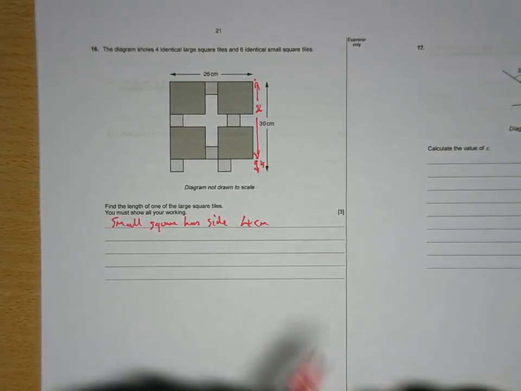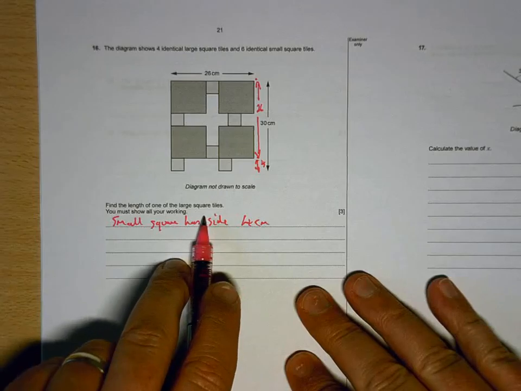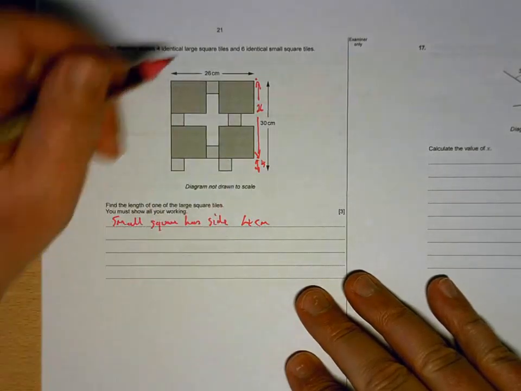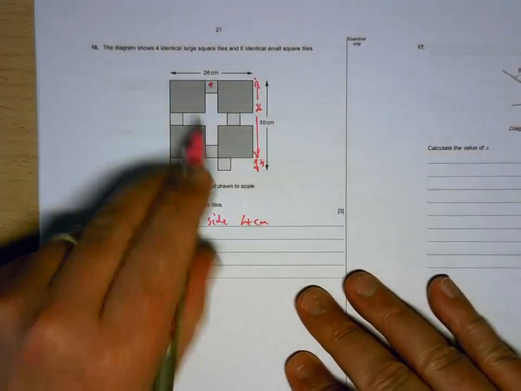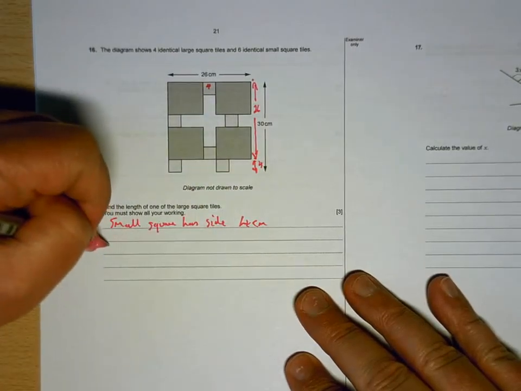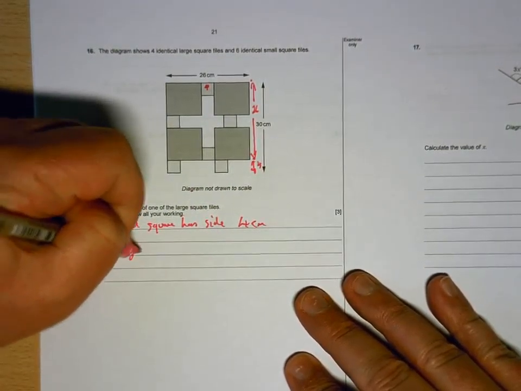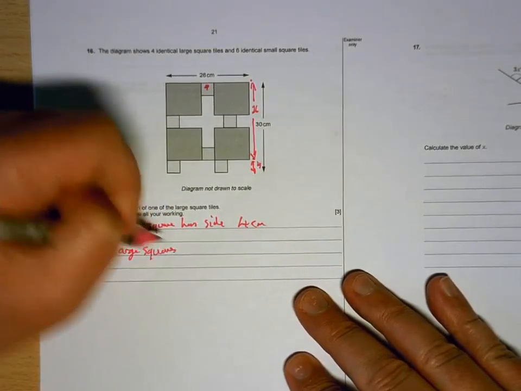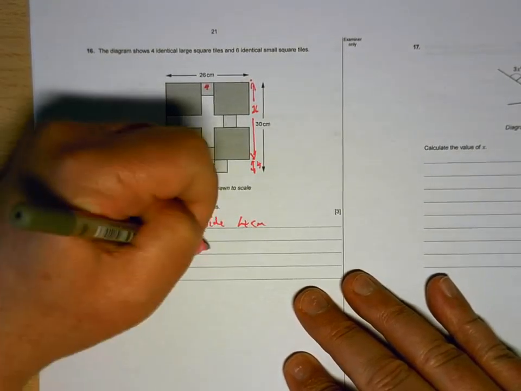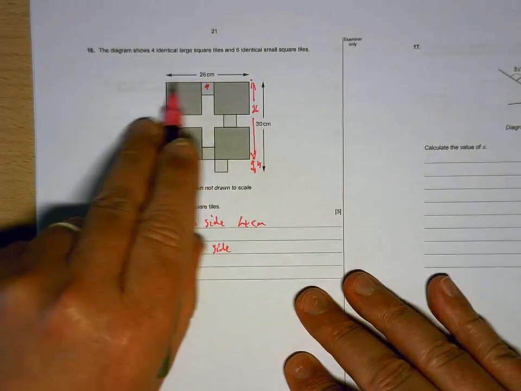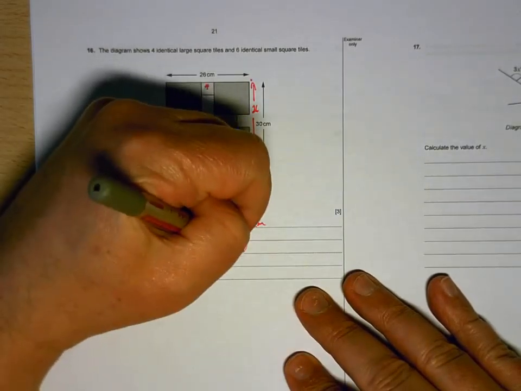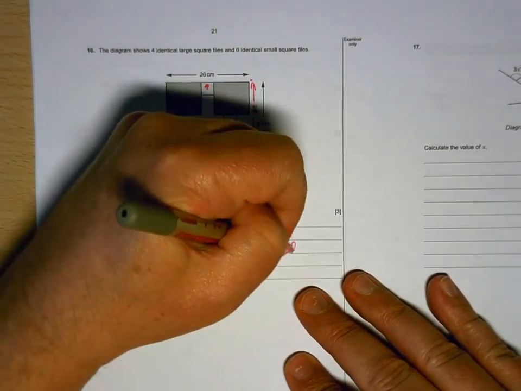So the length of one of the large squares: that there must be 4, which means 2 large squares have side, so now I'm going to do 26 take away 4, which is 22 centimeters.